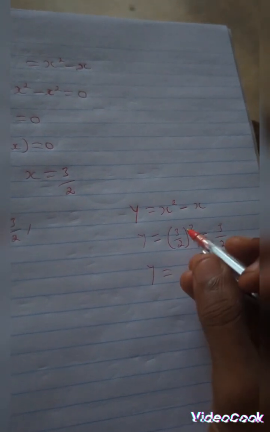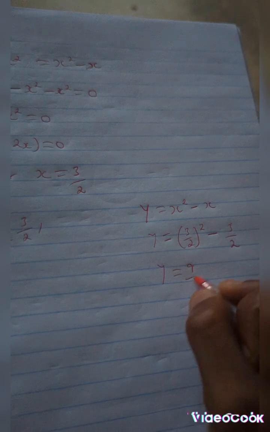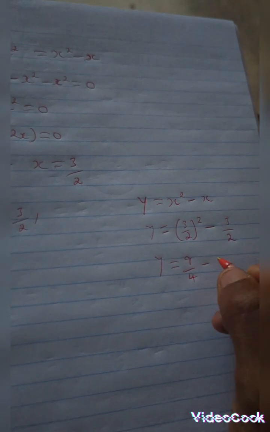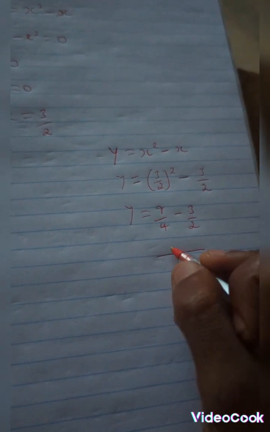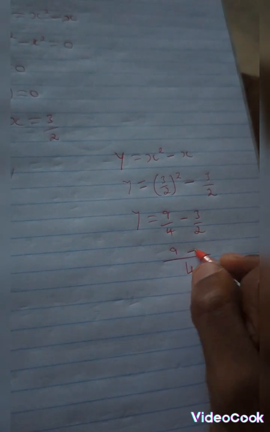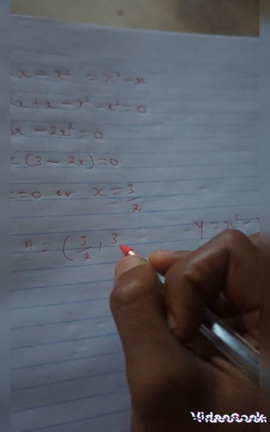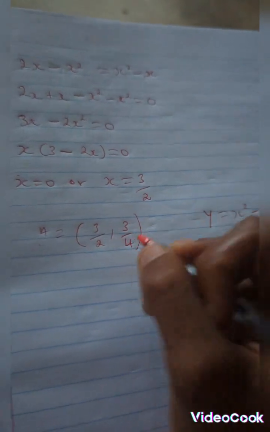Then y is equal to 9 over 4 minus 3 over 2. We do common denominator, which is 4. It will give us 9 minus 6, which is 3 over 4. So our y is 3 over 4. Whether you pick the other one, it will give you the same answer.